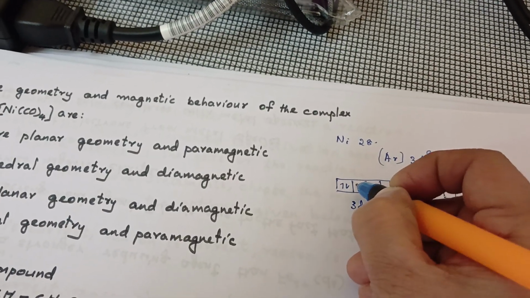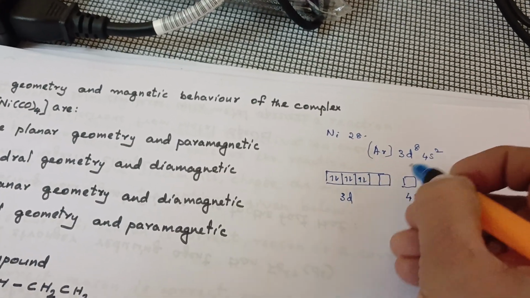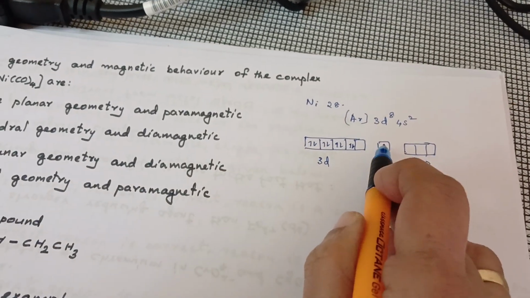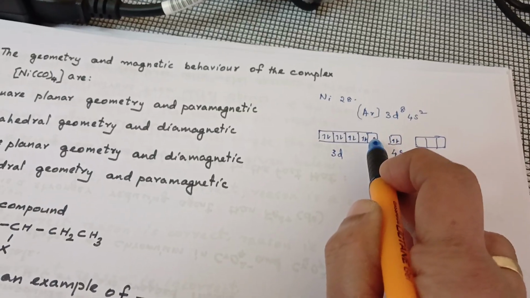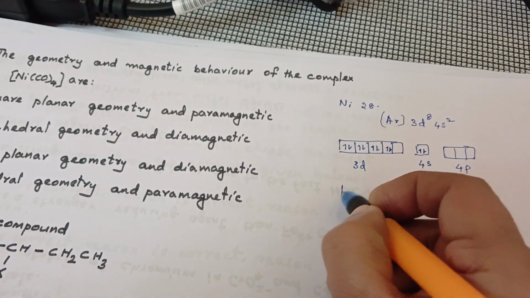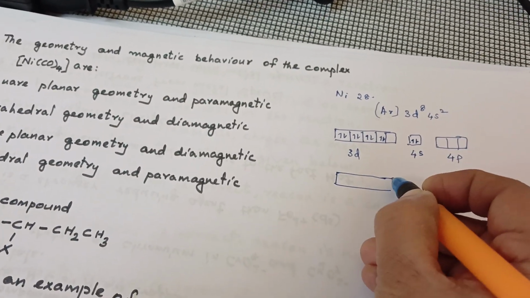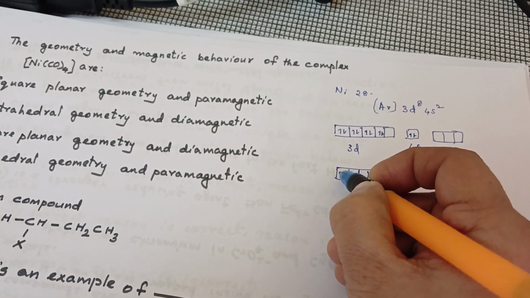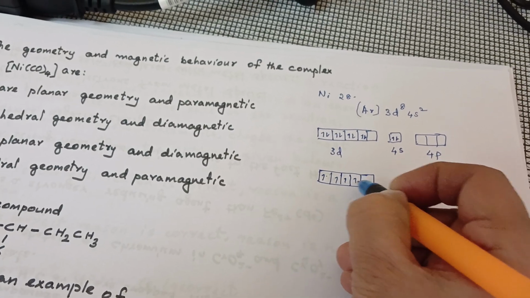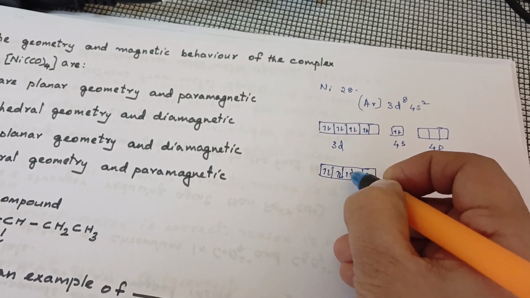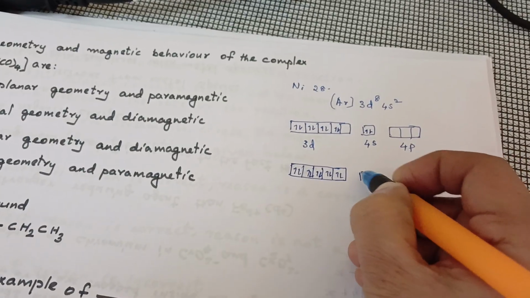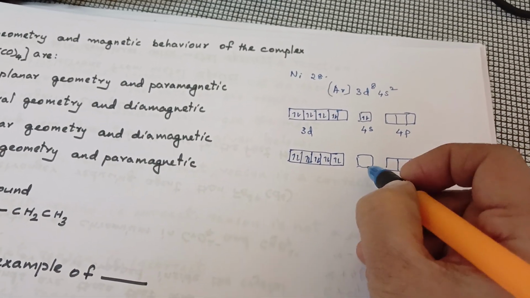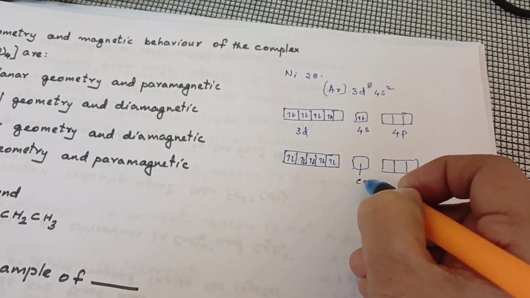So it has 2, 8 and 2 here. What happens? It will send these 2 electrons in here and you will have a completely filled 3D set of shell orbitals. And this S and these P will be occupied by CO.